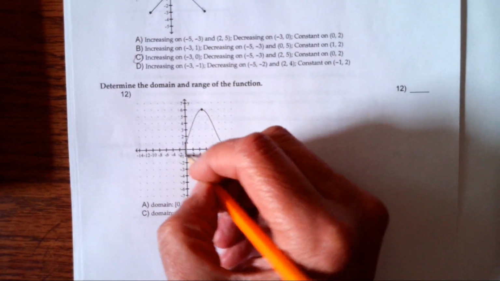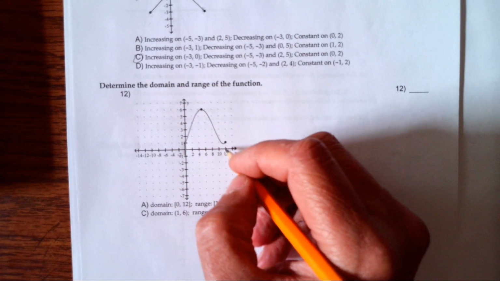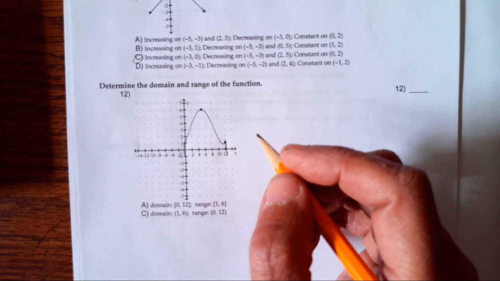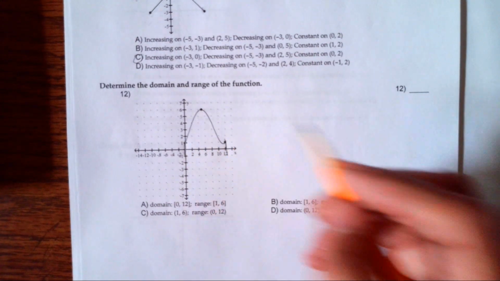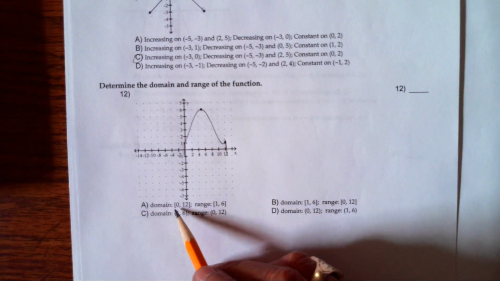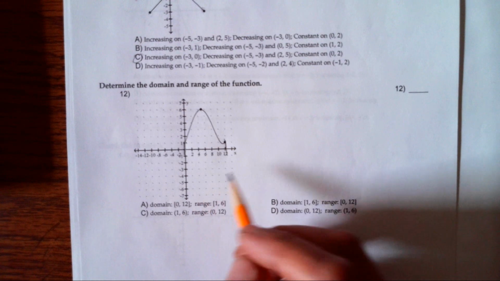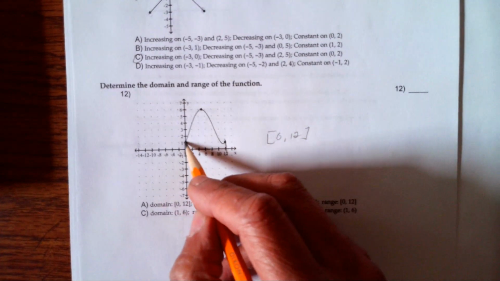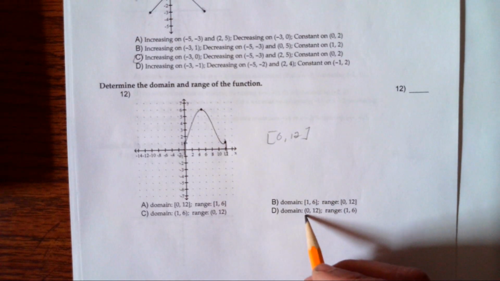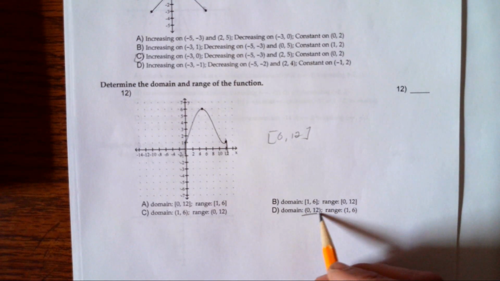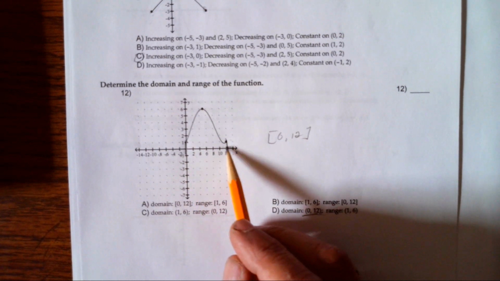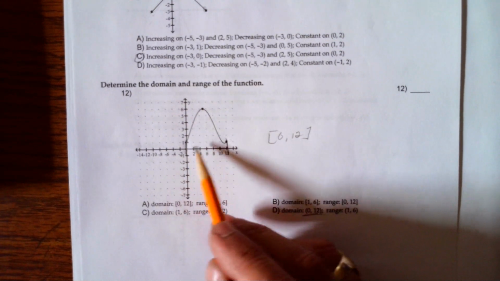Domain, instead of all x values, domain starts, x values start at 0 and end at 12. From 0 to 12 inclusive, right? Because you got dots. So that means you got brackets in your interval notation from 0 to 12, because closed circle, closed circle. This has got the right one, but it's got parentheses, which means 0 and 12 are not included. X is 0 and x is equal to 12. Well, they are included because you got solid circles there.